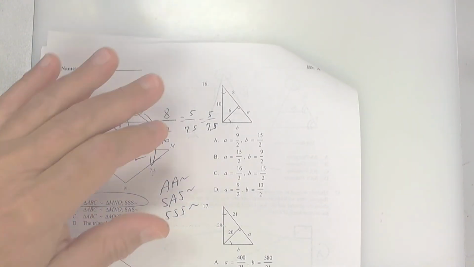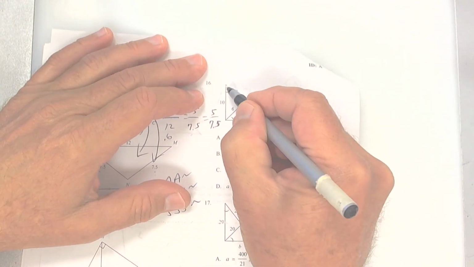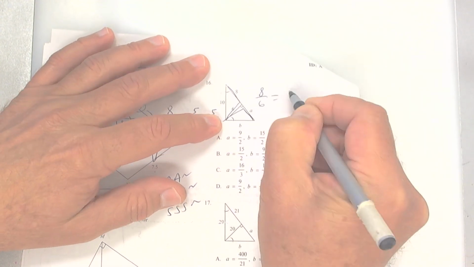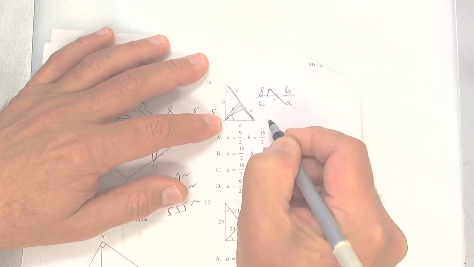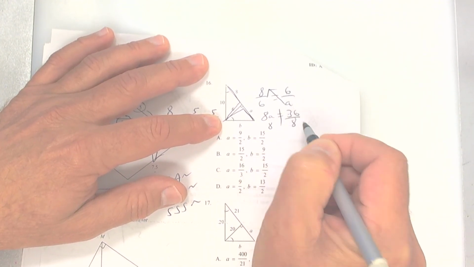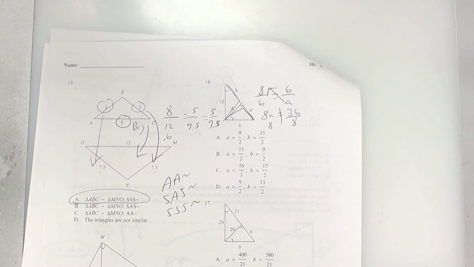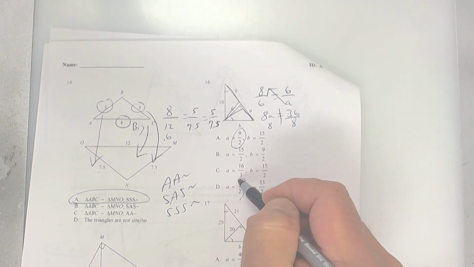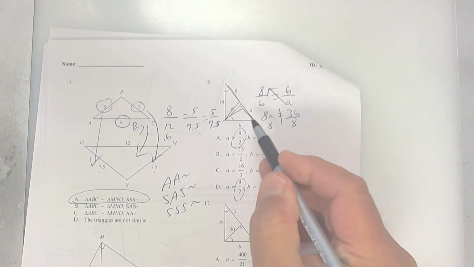Do the track method. You can start at either end of the hypotenuse. So 8 over 6 equals 6 over A. Remember that? So you're going to get 8A is equal to 36, and then you're going to divide by 8. I think we're going to end up with a decimal here. 36 divided by 8 is equal to 4.5. So this is 4.5, and so is this one. Now we've got to find the other one. We've got to find B.